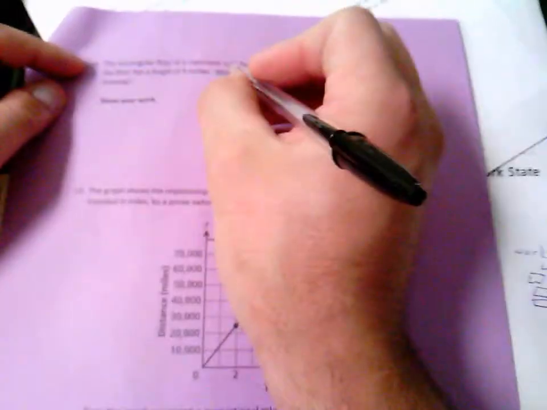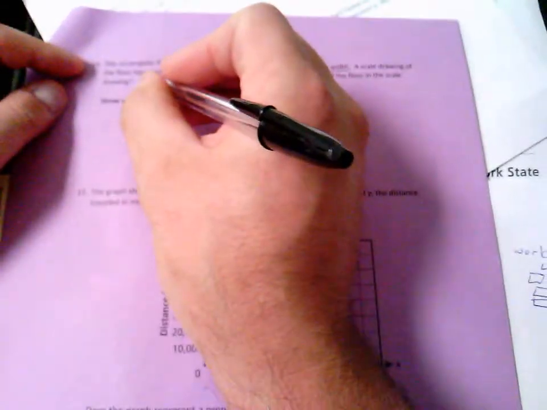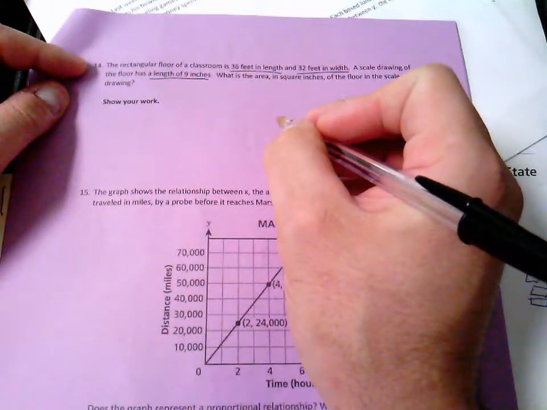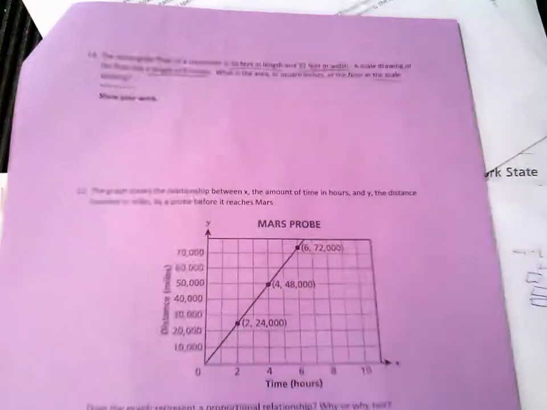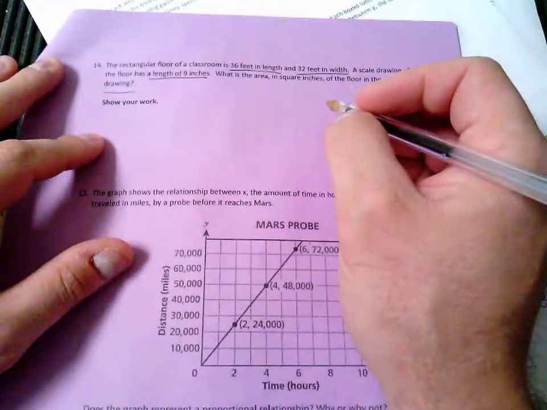All right, rectangular floor in a classroom is 36 feet in length, 32 feet in width. A scale drawing of the floor has a length of 9 inches. Okay, what is the area in inches of the floor on the scale drawing? Okay, well, here's what's interesting about this. No picture. So here's what we would do.